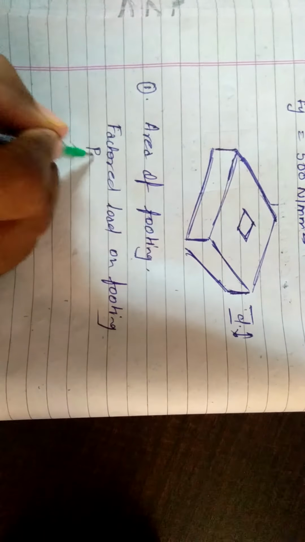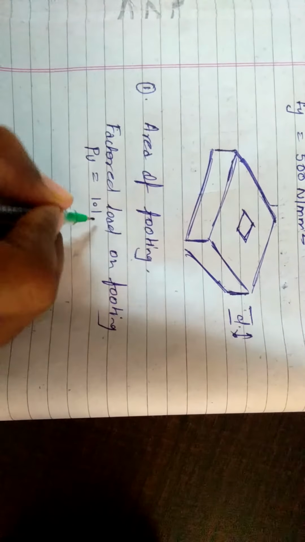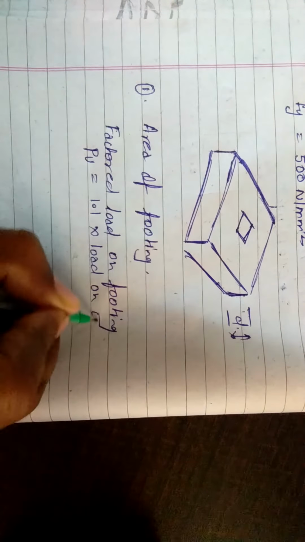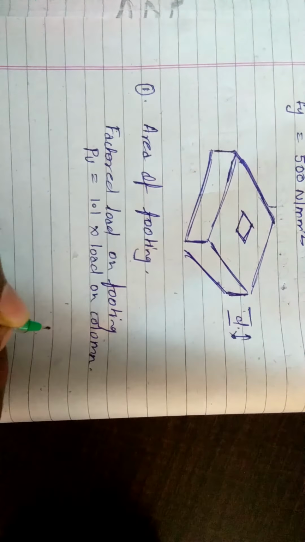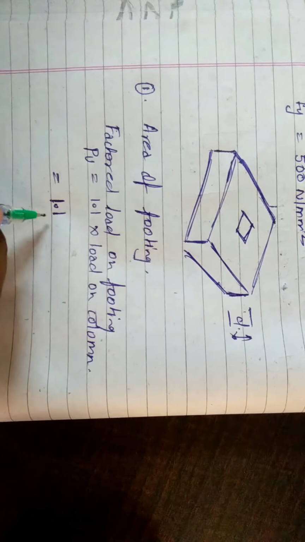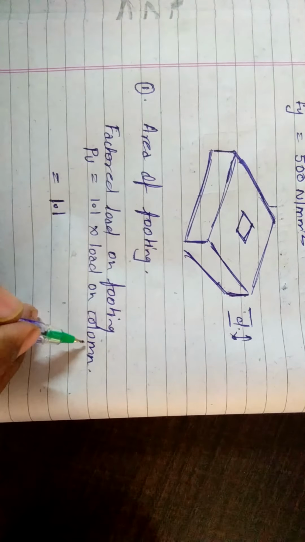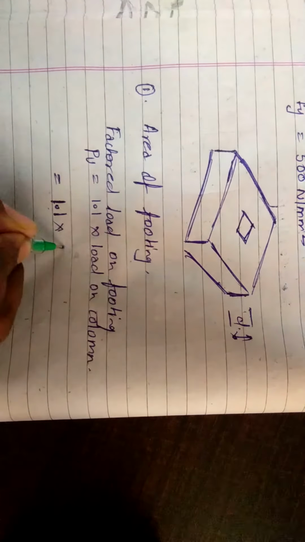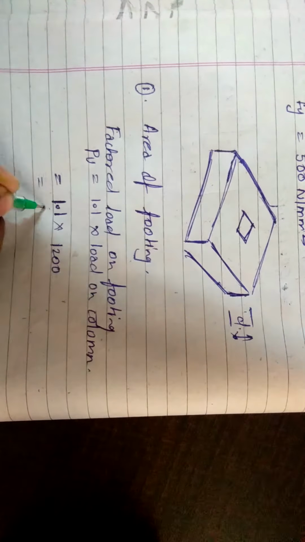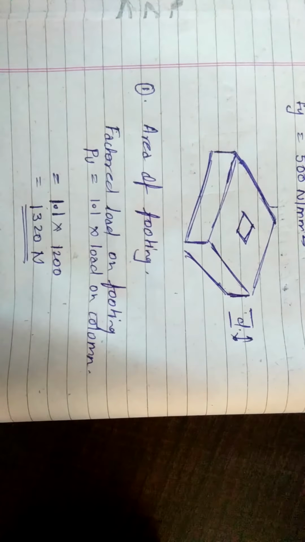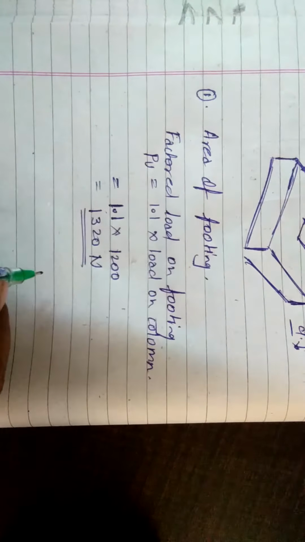The value of Pu is equal to 1.1 into the load on column. Now what is this? The 1.1 accounts for 10% of the load on the column. So it is 1200, which gives 1320 kilonewton. Okay, this is the factored load on the footing.